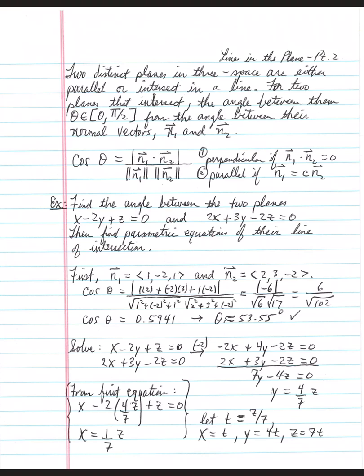Let's look at part two of lines and planes in space. Two distinct planes in three space are either parallel or intersect in a line. For two planes that intersect, the angle between them, and it'll be an angle from 0 to pi over 2, we'll always look at the acute version, from the angle between their normal vectors. So N1 is going to be the normal vector from plane 1, and N2 will be the normal vector from plane 2.